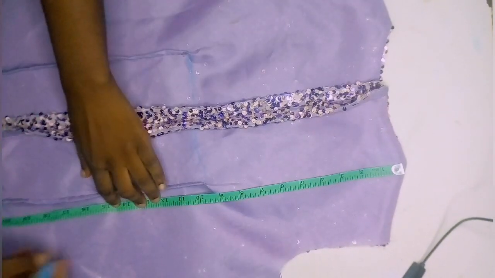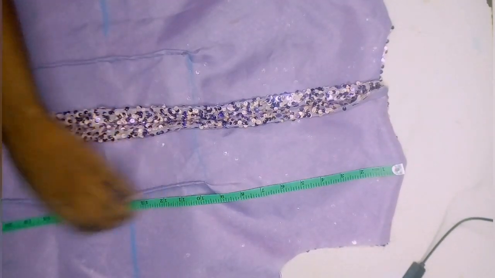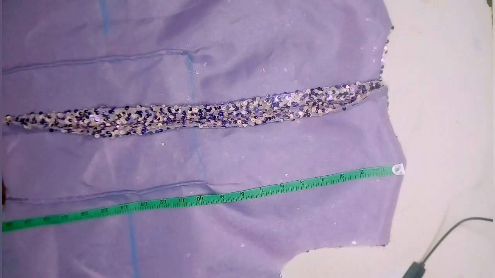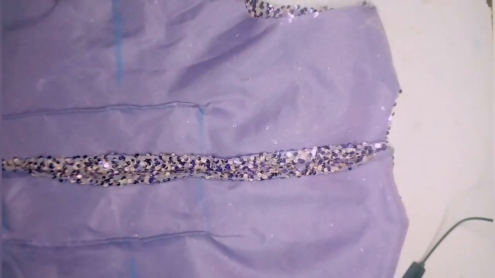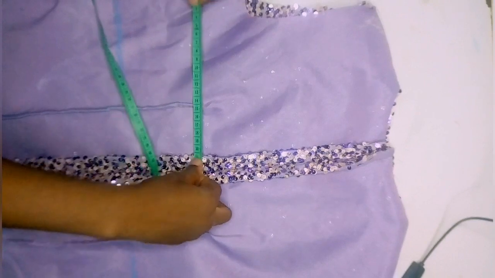So then I started inputting my body measurement. I marked out from my shoulder to my hip area the length, which was 14 inches, and from my shoulder to my hip area, which was 22 inches, I also marked them out.